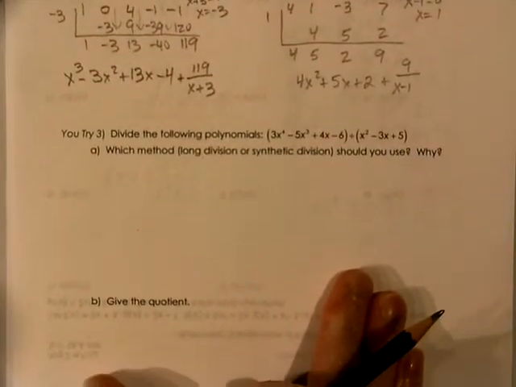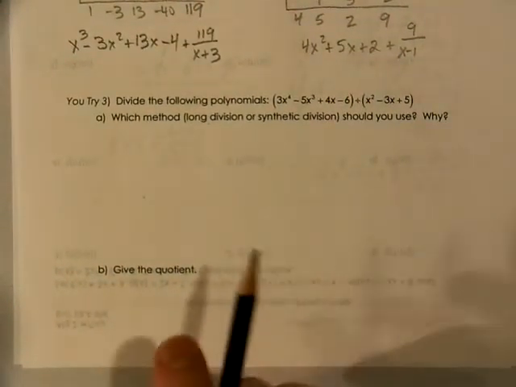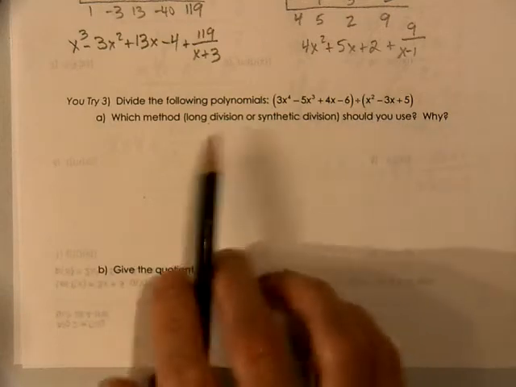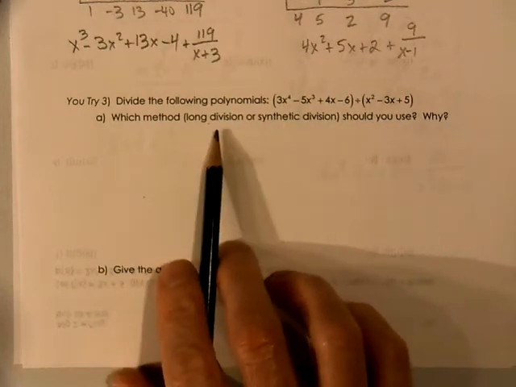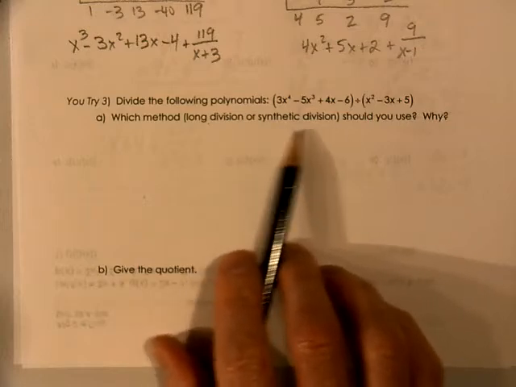Alright, let's go ahead and try our last one. So here, what method are we going to use? Are we going to use long division, or are we going to use synthetic division?